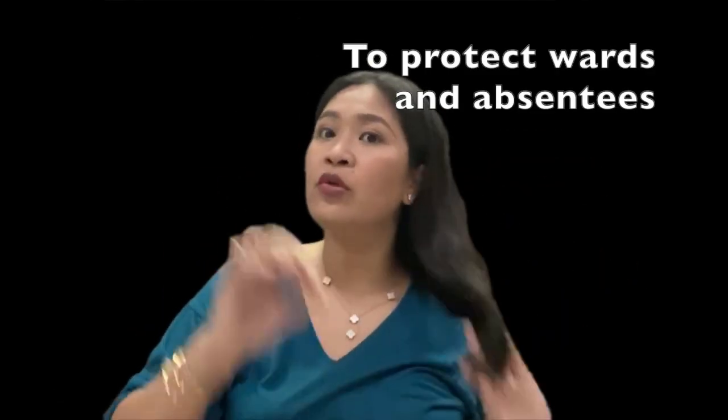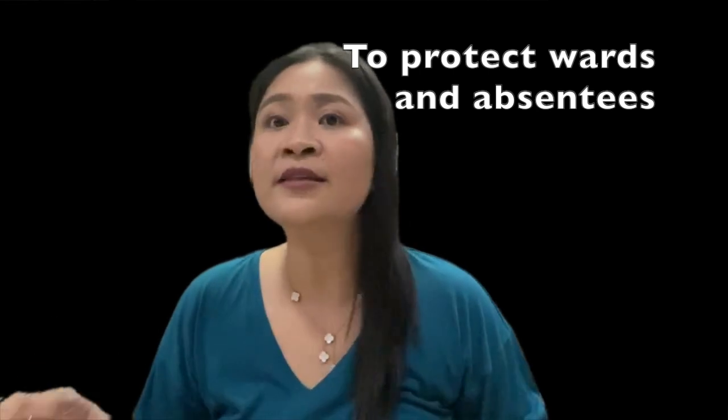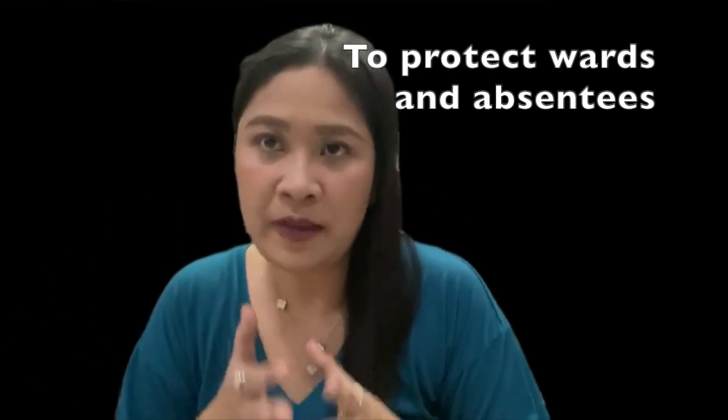Now, to protect those wards or absentees, this is a remedy that is given to them. If and when their whereabouts are now known for absentees, and for wards, if they attain the age of majority, they can examine the contracts entered into by their guardians, and if they see that they actually suffered lesion by virtue of the contracts entered into by their guardians, then they may ask for the rescission of the contract.